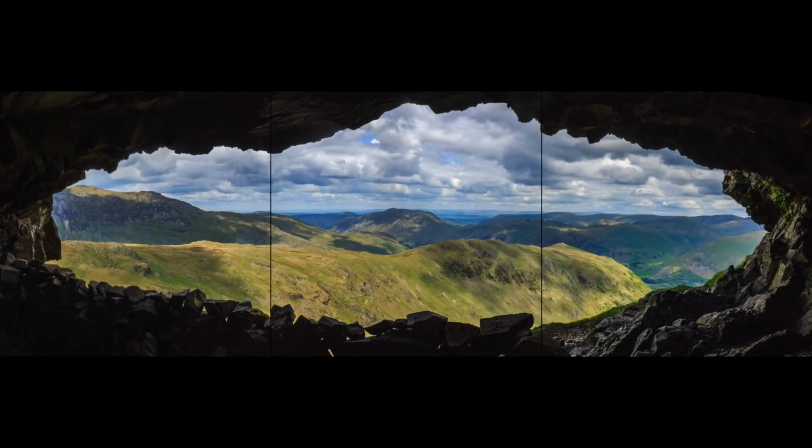Here's a picture from inside the priest hole, and I was looking out through the cave opening, and above me and below me it was just dark rock, whereas in the middle you can see all the mountains off in the distance. If I kept this one at the standard size, there would be a lot of space in the bottom and the top where there's no information, and I don't think it added anything to the picture.